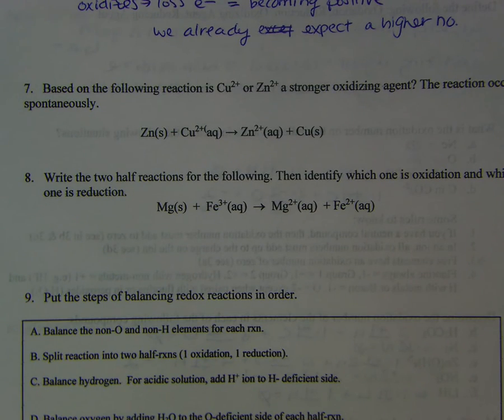Finally, based on the following reaction with Cu2+ and Zn2+, I have copper and zinc. Which is the stronger oxidizing agent? Well, we don't have to panic. All we have to do is figure out who's the one being reduced. Whoever's being reduced is probably the stronger oxidizing agent. That makes sense to me.